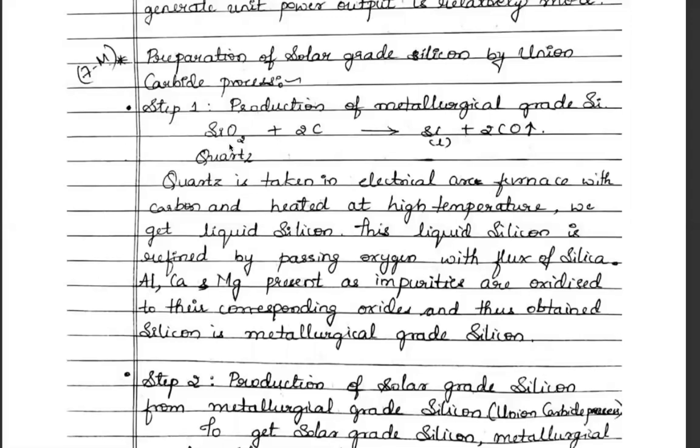Then only we can reduce this. So in an electric arc furnace at a very high temperature of 1500 to 2000 degrees centigrade, in the presence of carbon, I'm going to heat this quartz. Then I get liquid silicon with the liberation of carbon monoxide. This liquid silicon has some impurities in the form of aluminium, calcium and magnesium. So I have to remove these impurities also. How do I remove them?